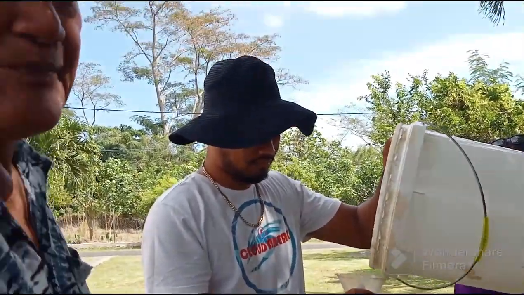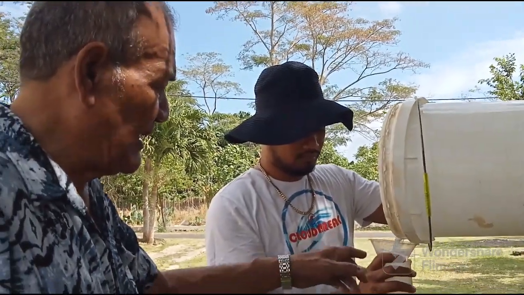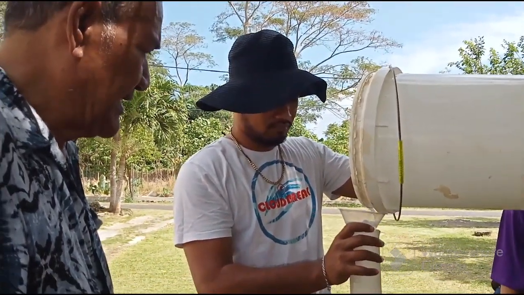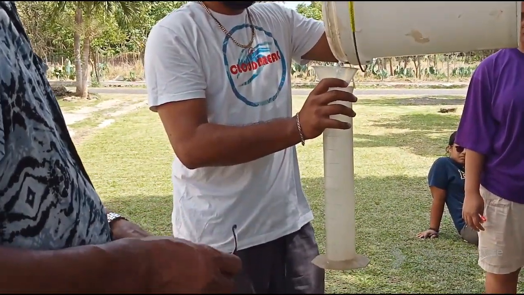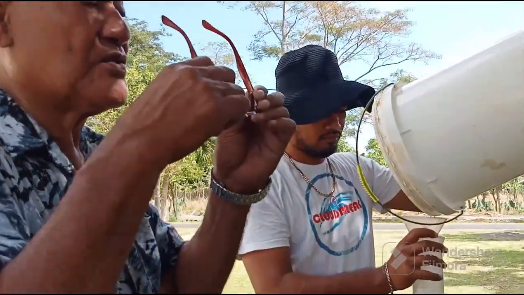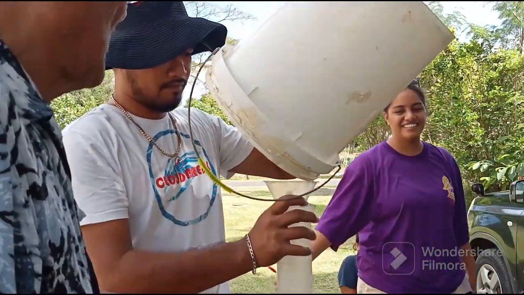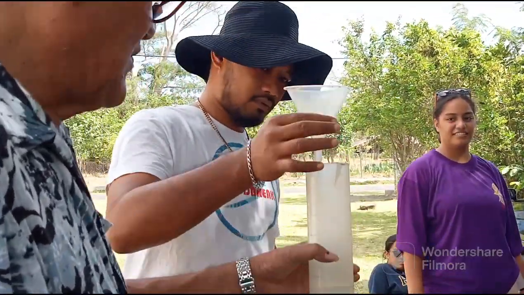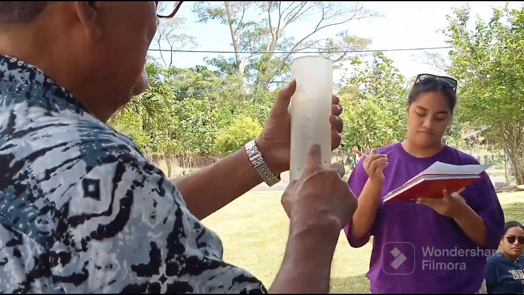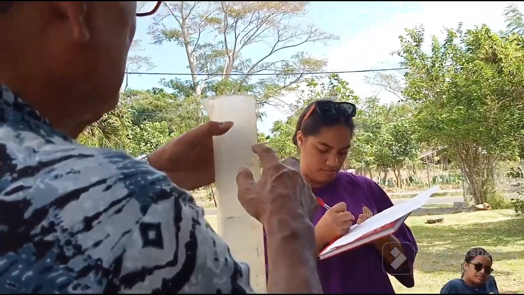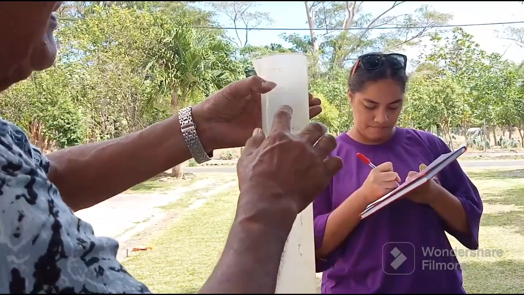Ken is now using a measuring cylinder. This is a 1 liter measuring cylinder. So again, this exercise allows you to measure volumes. So the first thing, of course, you need to do is work out the volumes. As you can see here, this is 1,000 mils, which is 1 liter from the bottom up to here.